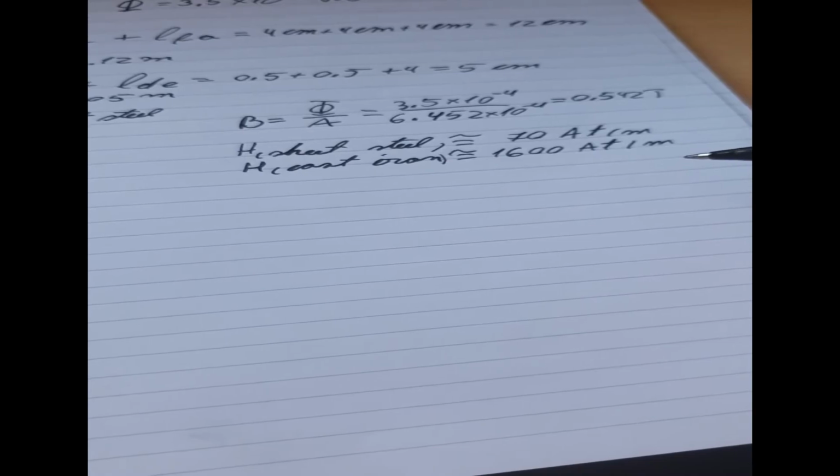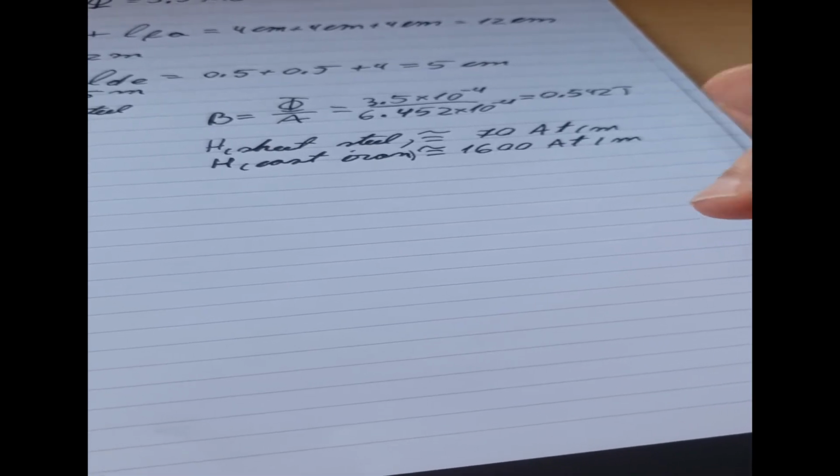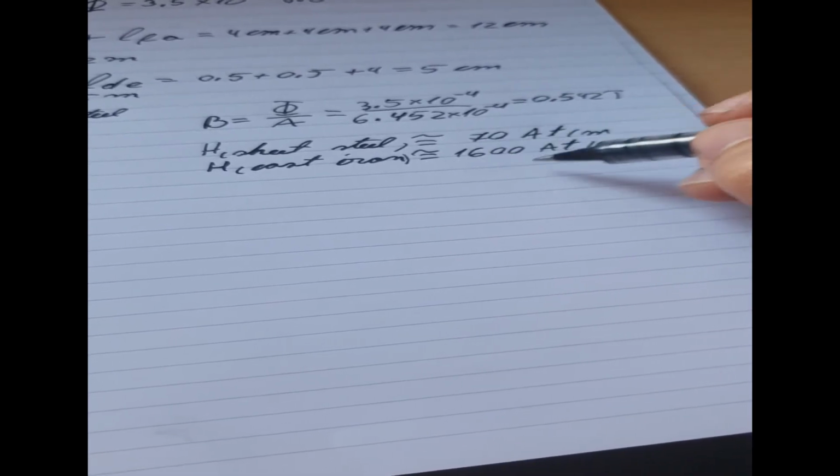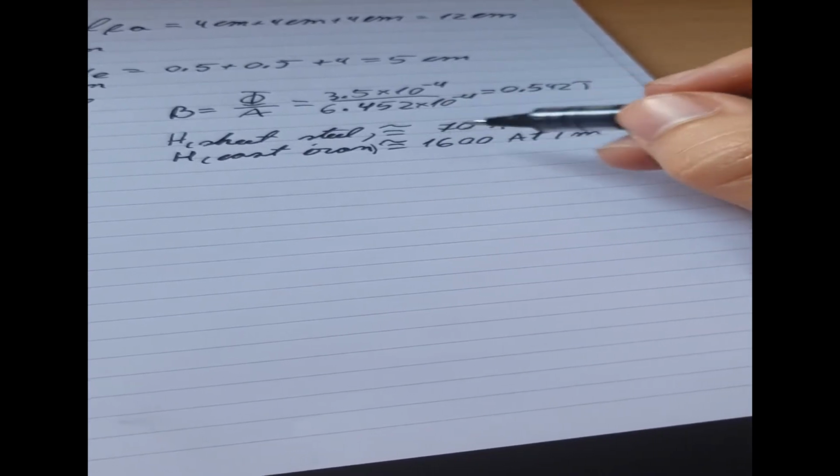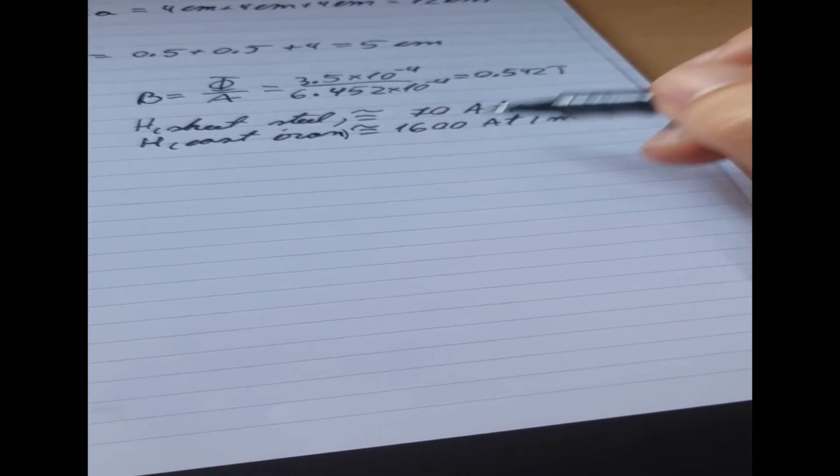So H, the magnetic force inside the cast iron, will be equal to 1600 ampere-turns per meter. That's quite a big difference, isn't it? You can already see how we can manipulate the magnetic force in different sections of the magnetic circuit, because obviously this material will emit more magnetic force than this one here, so you can limit it by the material that you use.